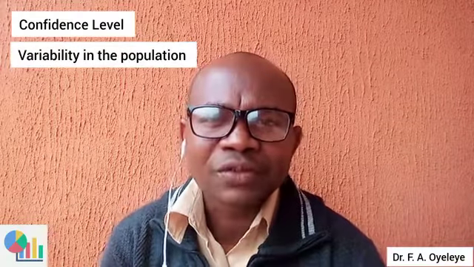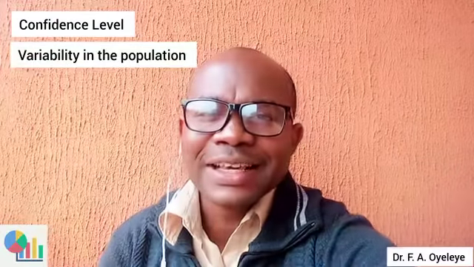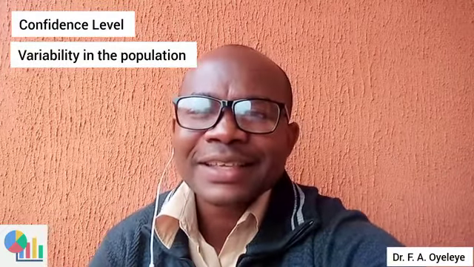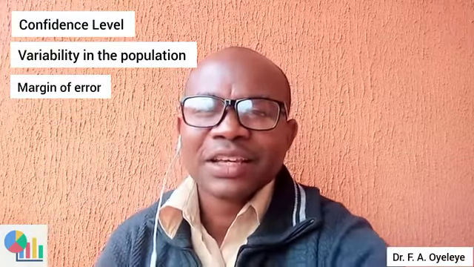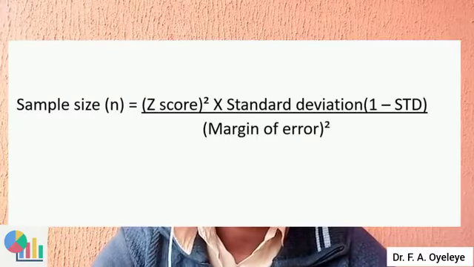The first of them is the confidence level. You must determine the level of confidence you want in that particular research. Now the next is the variability within the population. If you are dealing with a homogeneous or heterogeneous population, it's important you establish the standard deviation of that particular population. While the next is the size of error that is tolerable in your research. Now the next thing is to substitute these variables into your formula as shown on the screen.